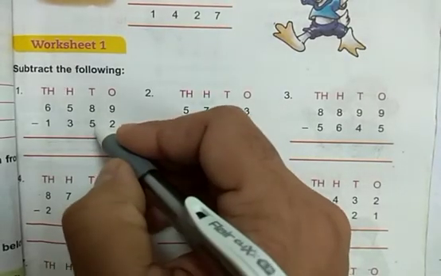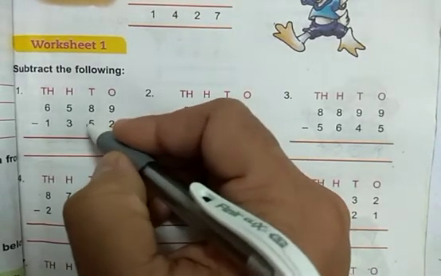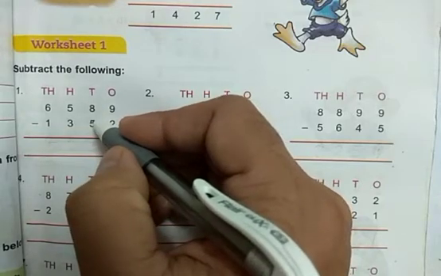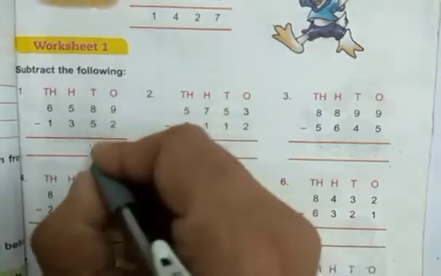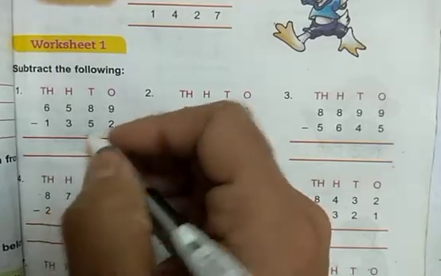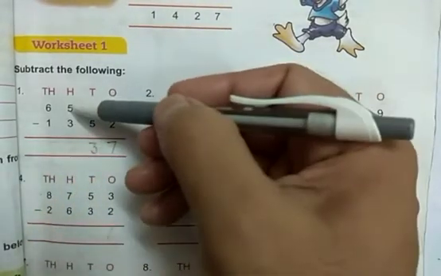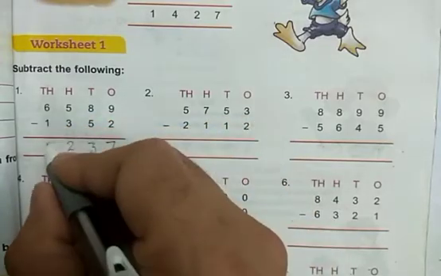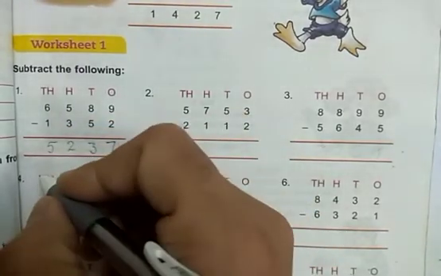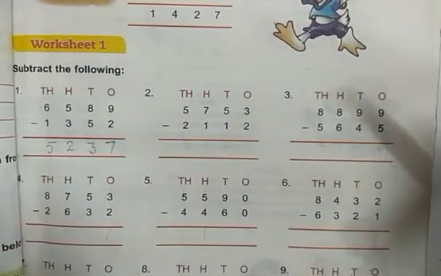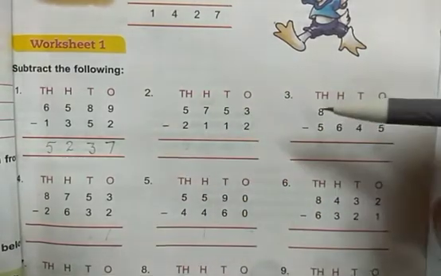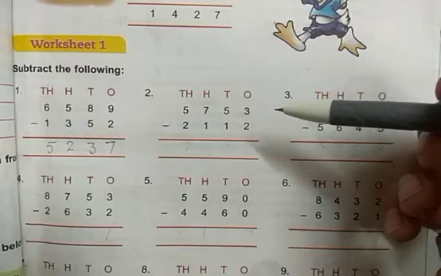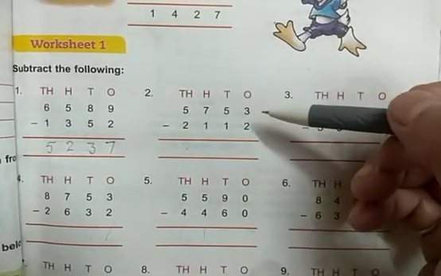Now here again keep 5 in mind and count till 8. 5 is in mind, so 6, 7, 8. So count them, it is 3. In the same way you can subtract. So 5 minus 3 is 2, and 6 minus 1 is 5. So in this way you can subtract. In this worksheet there is no borrow. We don't have to take borrow because all the upper digits are greater.